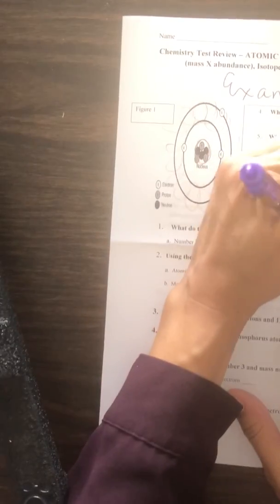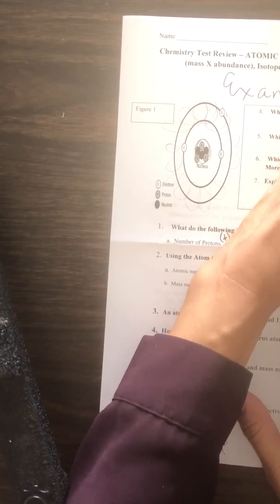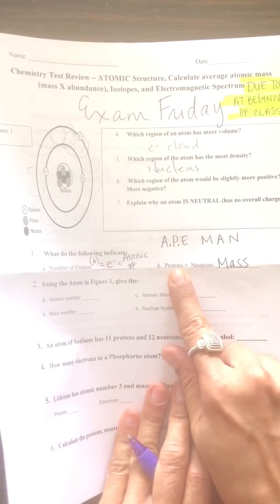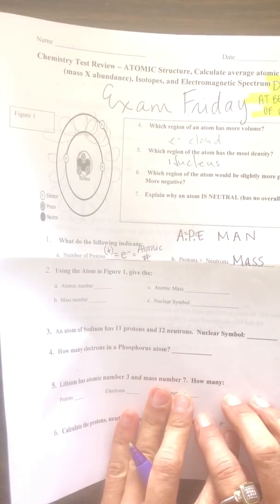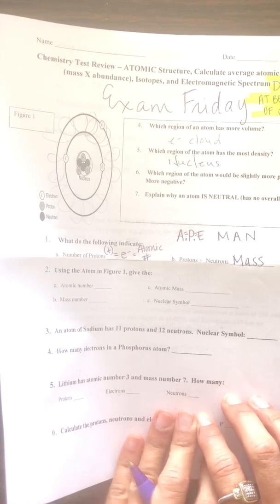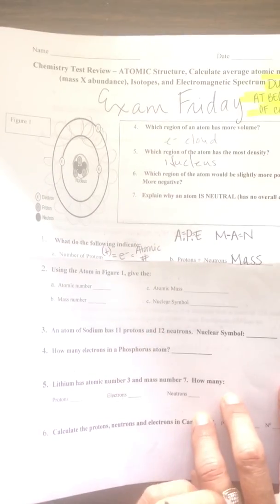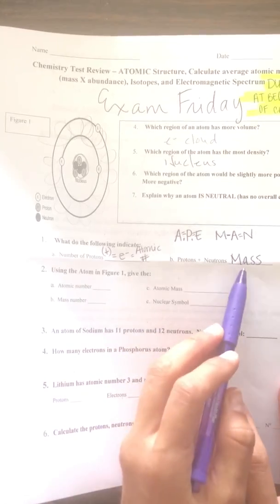Okay, and the acronym to remember is APE-Man. APE stands for atomic number, P is for protons, E is for electrons. So the atomic number is the same thing as the protons, as the same thing as electrons. The man part of it is mass minus atomic number gives you the number of neutrons, or you can think of it as protons plus neutrons gives you mass.